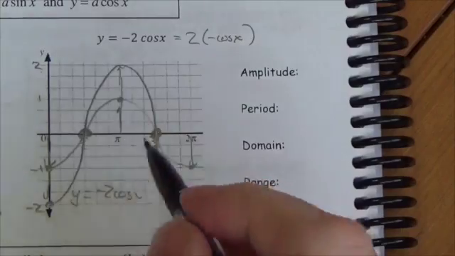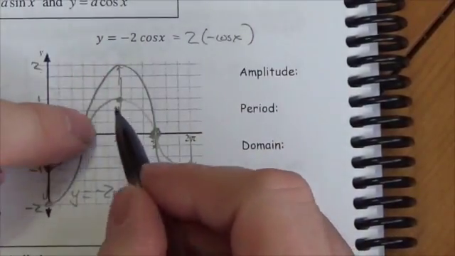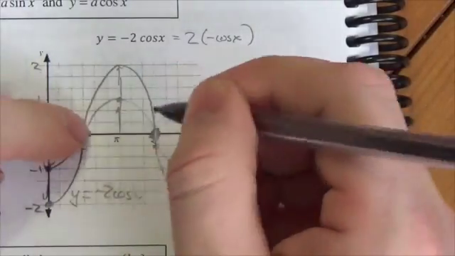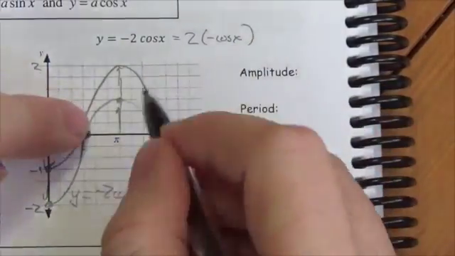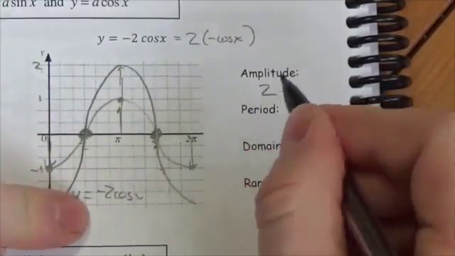Notice it's maybe a little bit hard to differentiate, but yeah, it's that larger one there. And as I pointed out a couple seconds ago, the amplitude here for just a regular negative cosine is 1, because the distance from that axis up to that maximum point there is just 1. That's been stretched to 2, so the amplitude is 2.